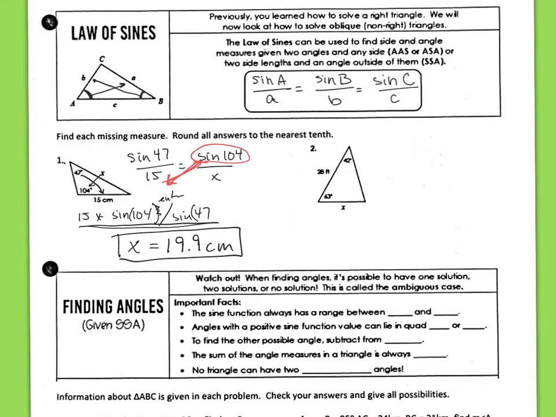Now for this triangle, when I go to establish what I have, I can see that I'm missing that angle. So you're going to remember there's 180 degrees in every triangle. So you do 180 minus 42 minus 63, and that gives you the 75-degree angle right here. So that's a 75-degree angle. So now we can set it up.